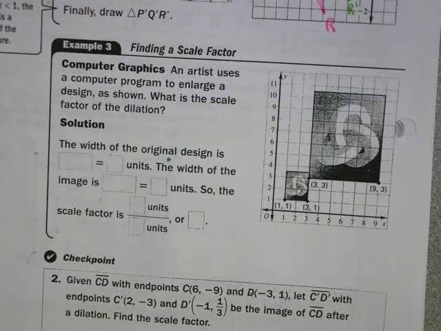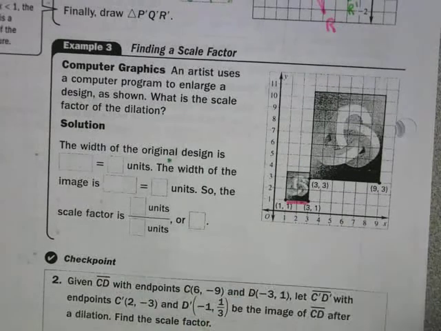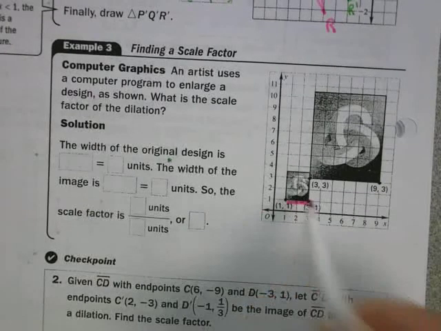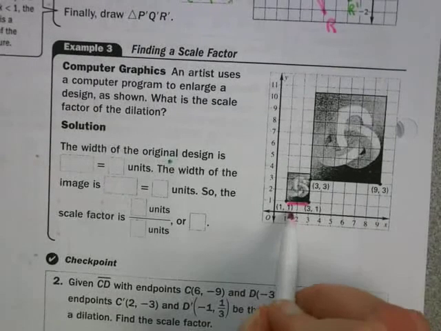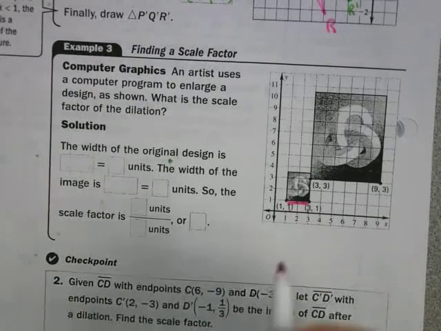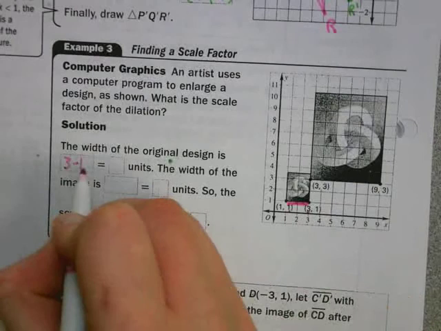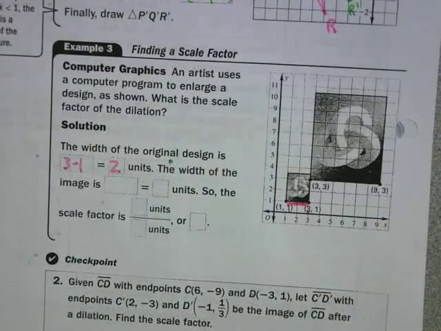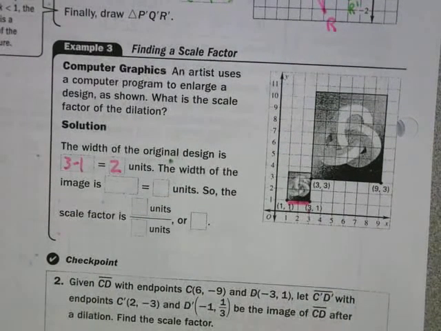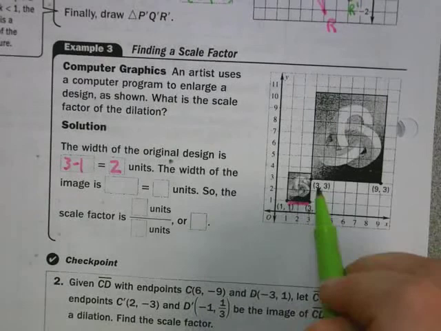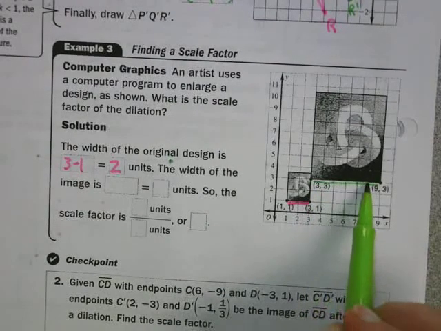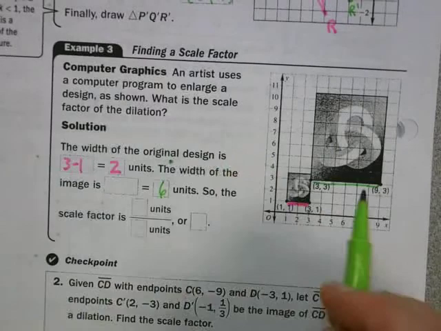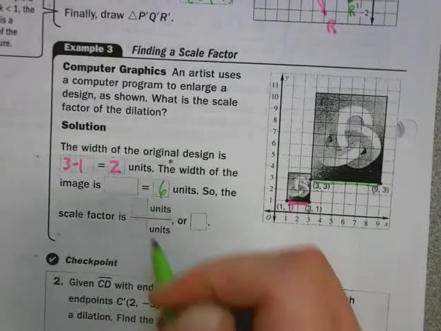So the width of the original design is right here, and you can literally just count how many squares they go over. 1, 2, right? It's 2. Or we could say it went from 1 to 3 over there, right? So 3 minus 1 is 2 units. You can just count like I said. The width of the image is right here. How many is that? 1, 2, 3, 4, 5, 6. It's 6 units, or to show the math, it was 9 minus 3 to get to the 6.